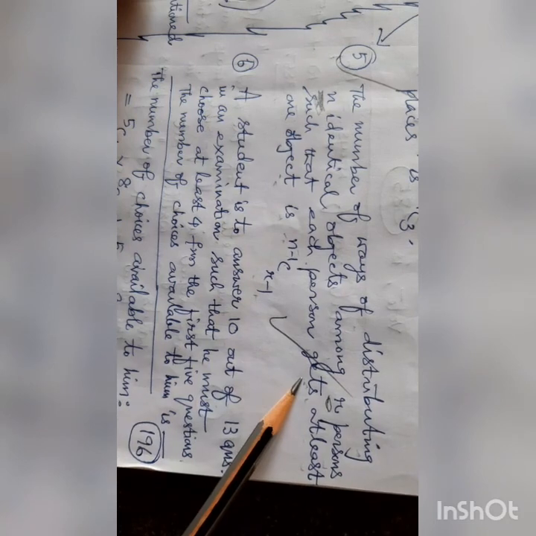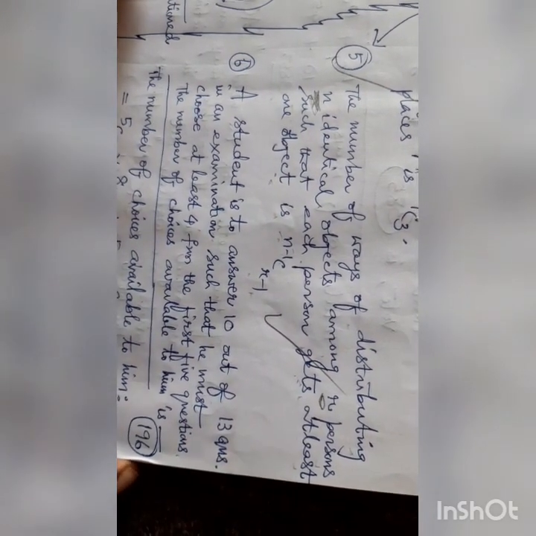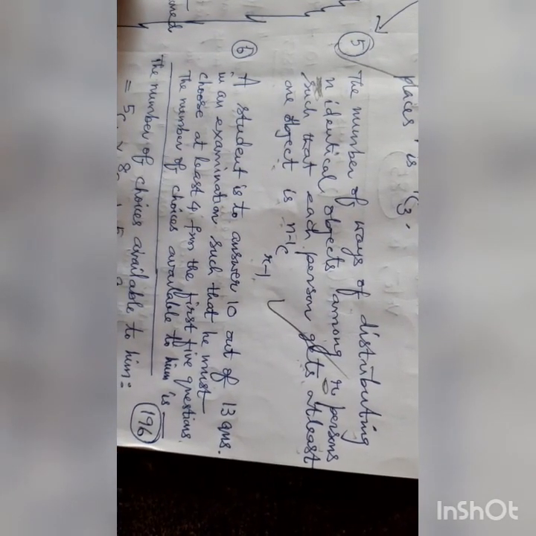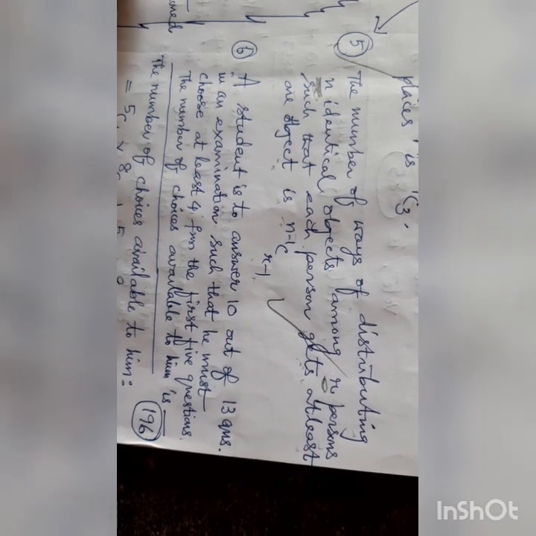Like this, one prize or one award should be given at least to one student, at least one award or one gift each person must get. If you take this condition, then the same phenomenon, n minus 1 C r minus 1.